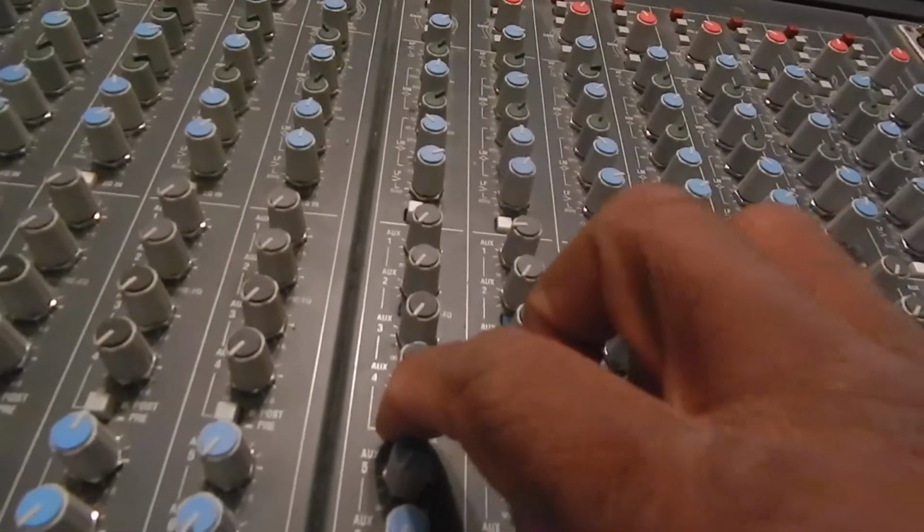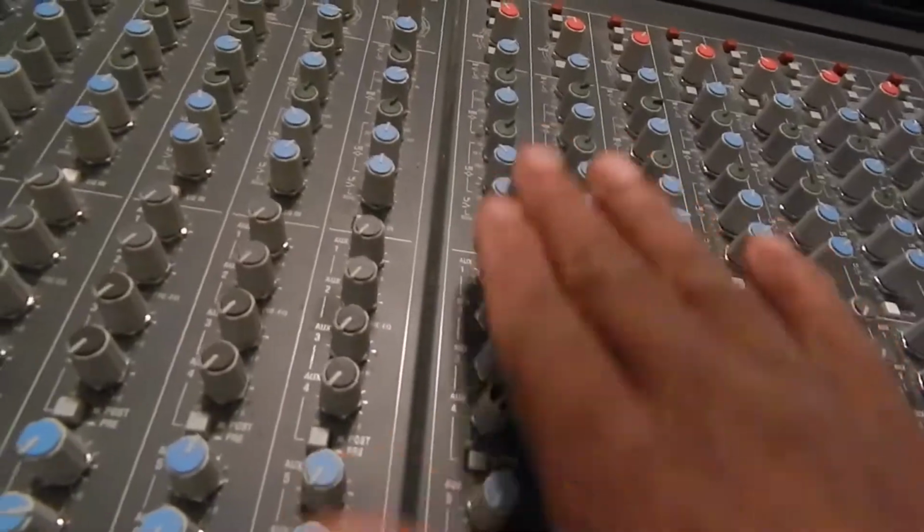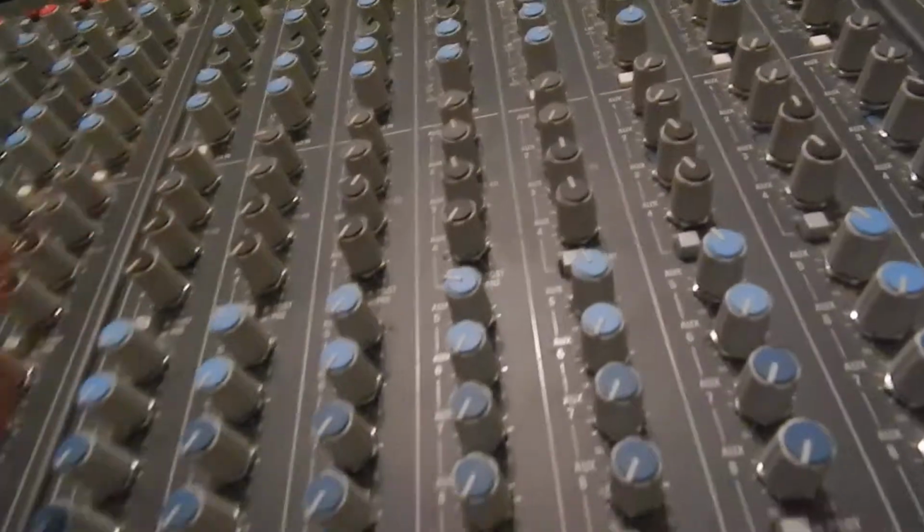So your pre and post. If you put it on pre, it's going to allow you to send it out without anything happening to the fader. But that's how the signal's routing. So the auxiliary is after that.